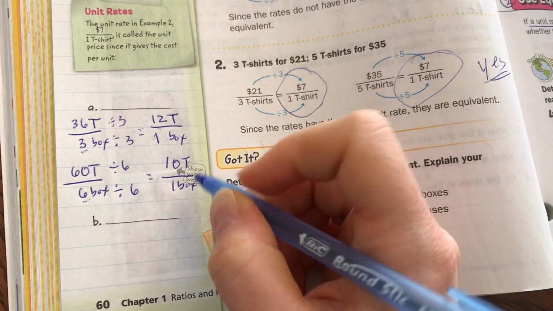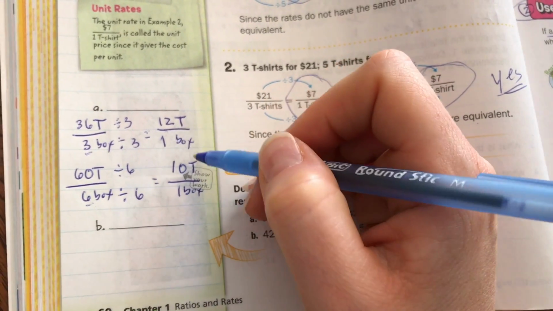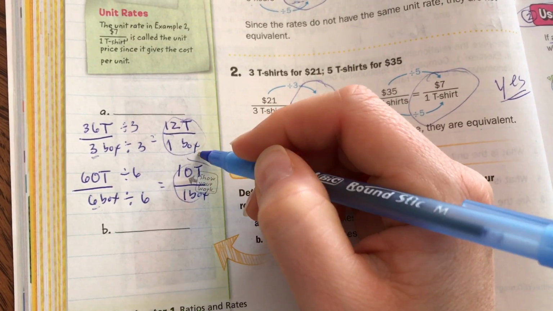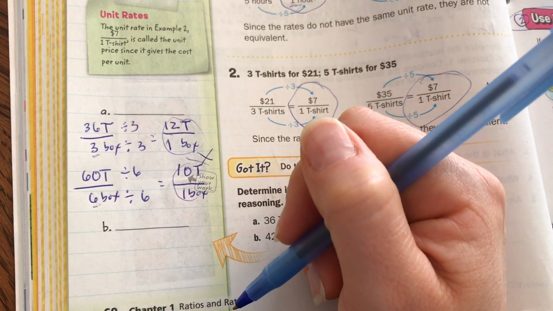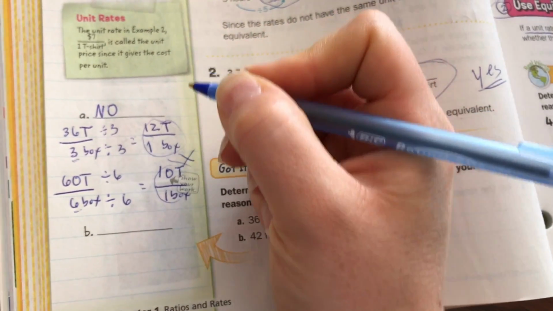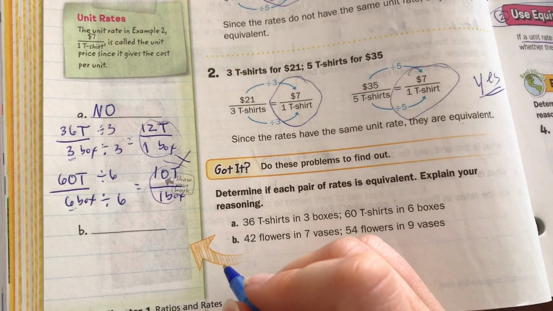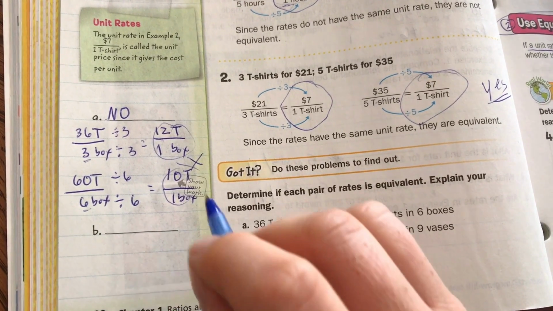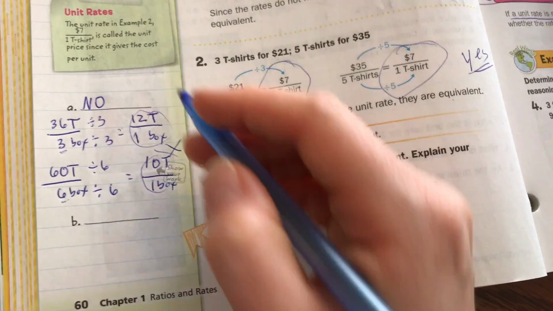So look at this. 12 t-shirts per box, 10 t-shirts per box. These unit rates are not equivalent. No good. So this would be a no. This would be a no because these unit rates are not equal.